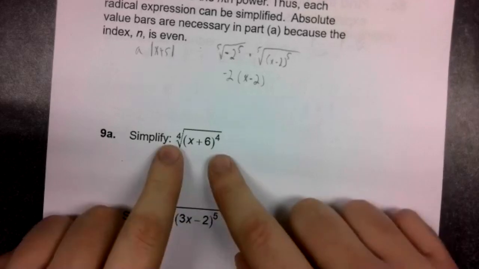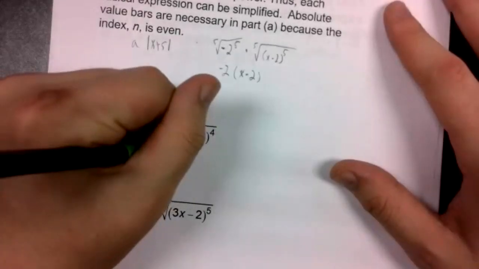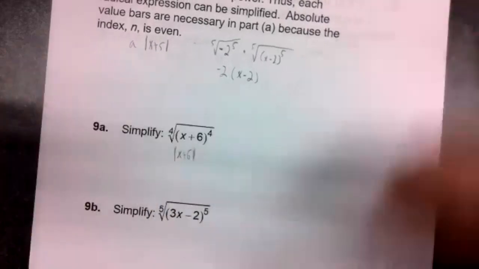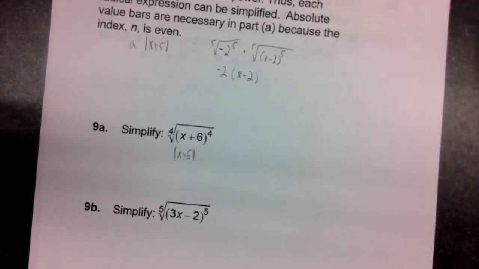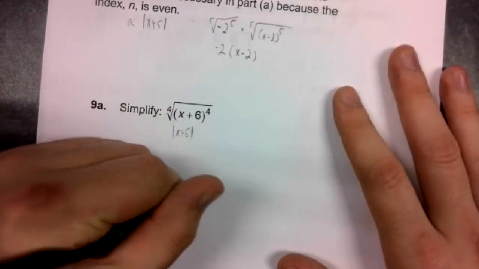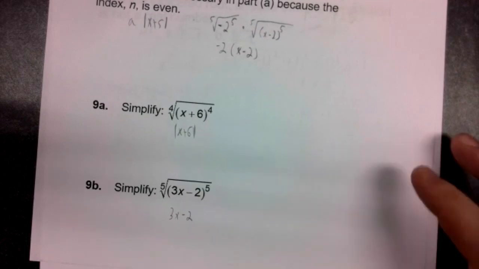Okay? So these two, we have the fourth root and the fourth power. Those will cancel. We get x plus 6. And remember, since it's even, we have to take the absolute value. Okay? And then the last one, these are odd. So those will cancel. We get 3x minus 2. And since it's odd, we don't need the absolute value. Okay?